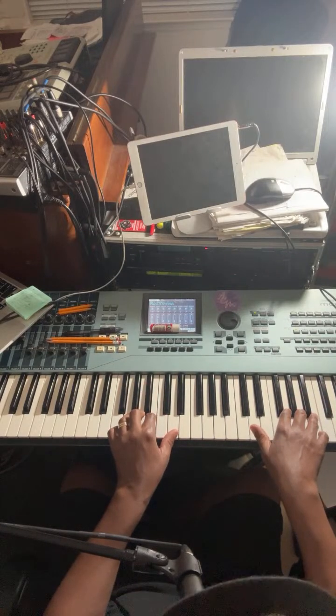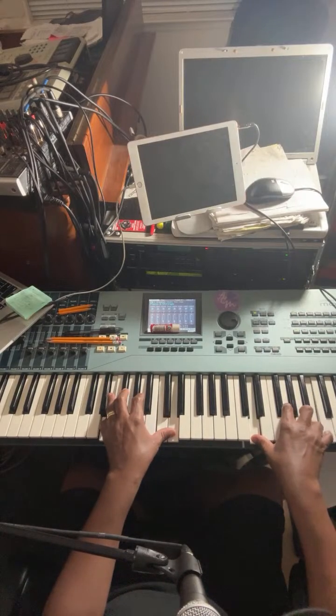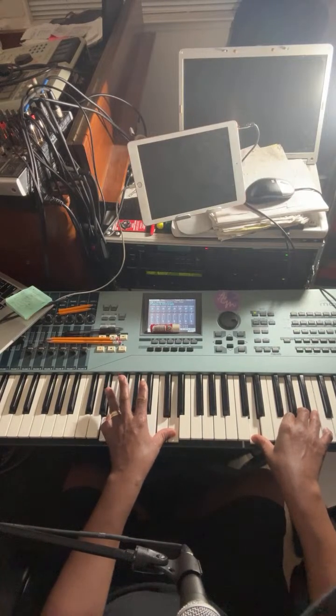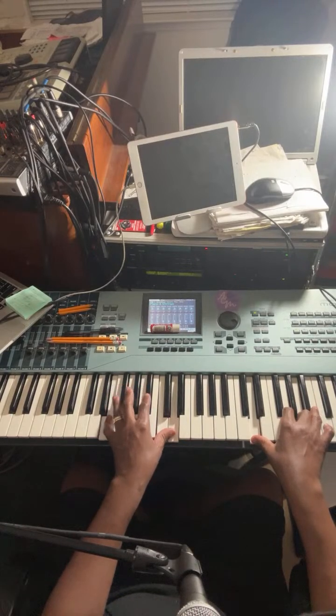Now let's put the other stuff to it. Now those chords in between there. Major 9. A minor 4. C major add 2. Back to it.